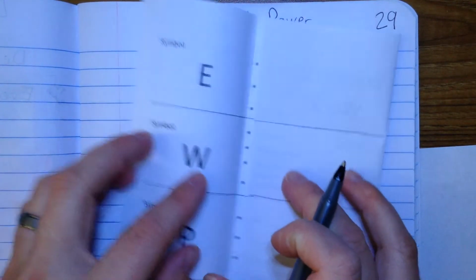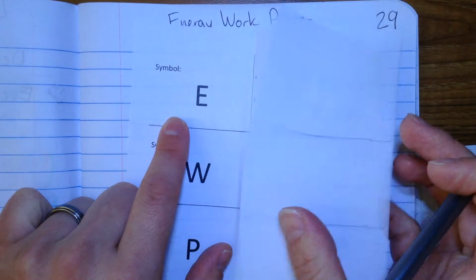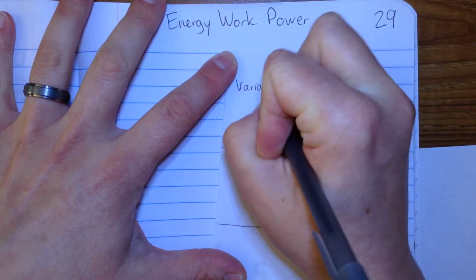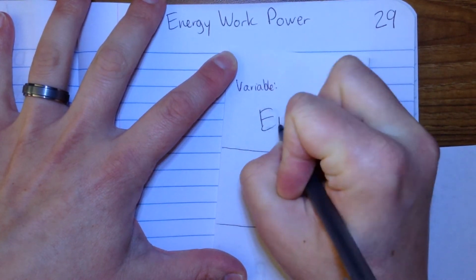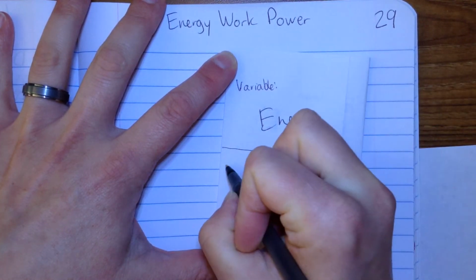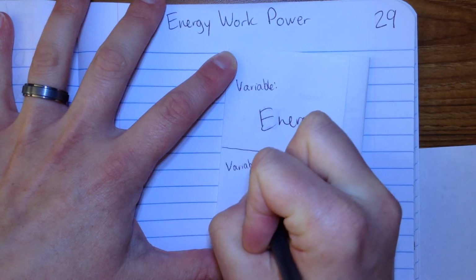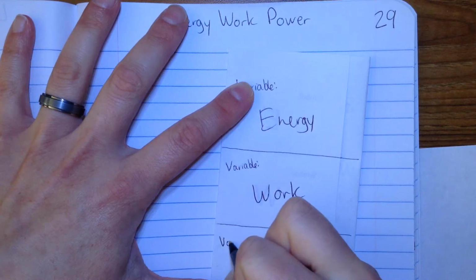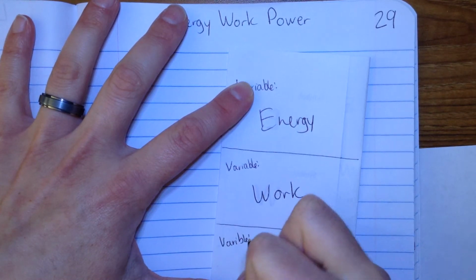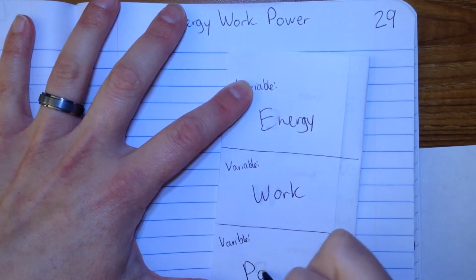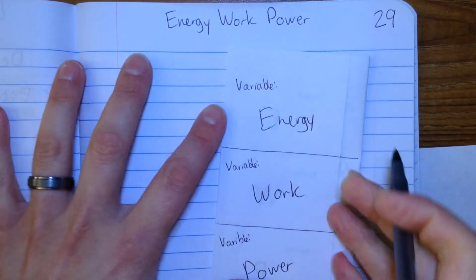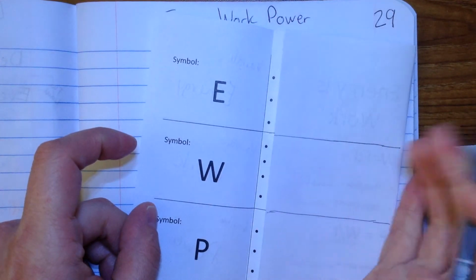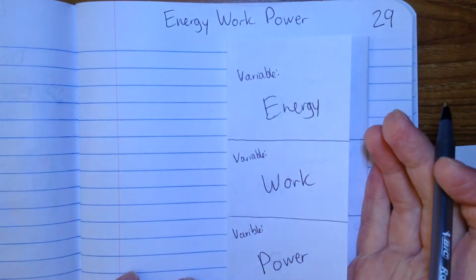Okay, so the one that has the symbol E, which variable do you believe that one is? Exactly. The variable energy. What about the W? Work. And the variable that's represented by P? Power. Okay? Notice they are all uppercase. Uppercase E, uppercase W, uppercase P. Energy, work, power. All those uppercase.